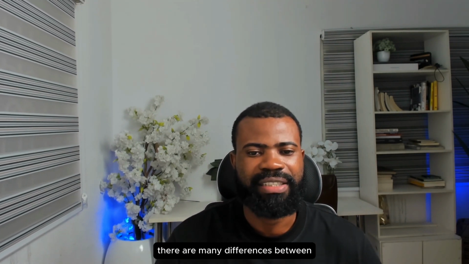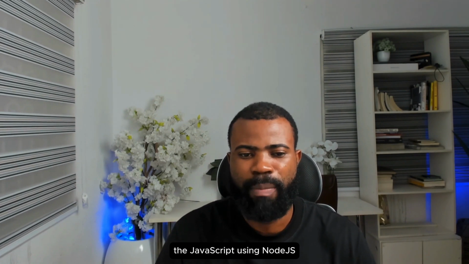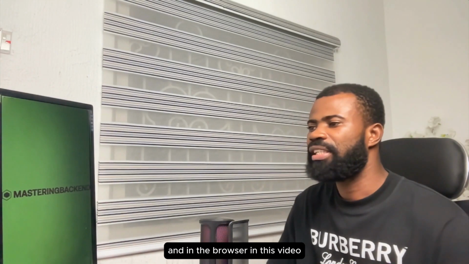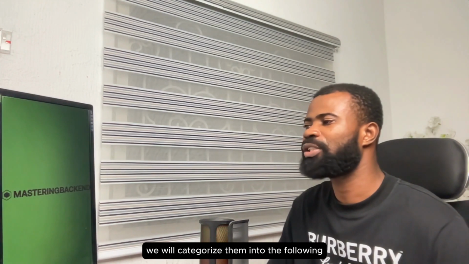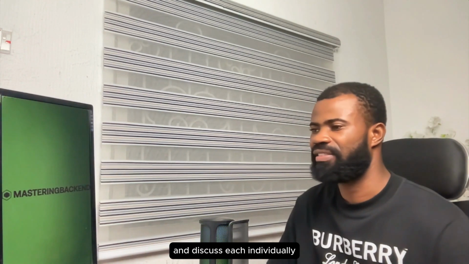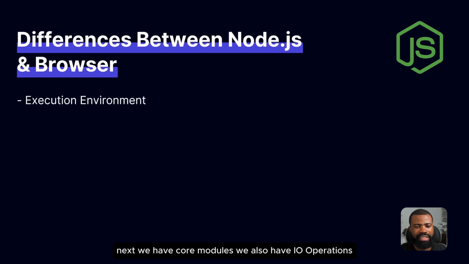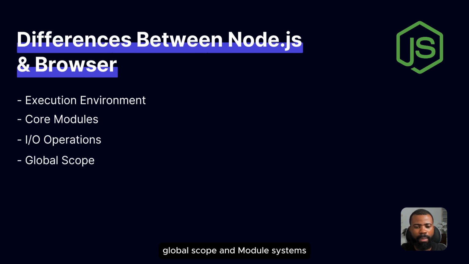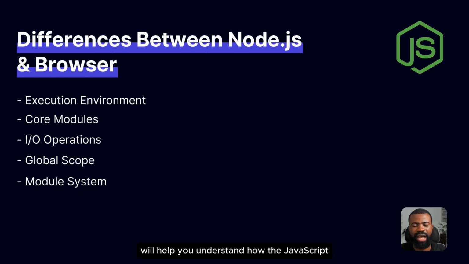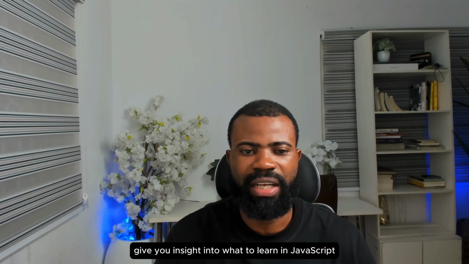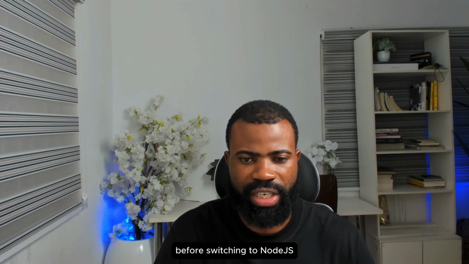There are many differences between the JavaScript used in Node.js and in the browser. In this video, we will categorize them into the following and discuss each individually. First, we have execution environment. Next, we have core modules. We also have I/O operations, global scope, and module systems. These categories will help you understand how the JavaScript used in Node.js differs from that of the browser, and also give you insight into what to learn in JavaScript before switching to Node.js.